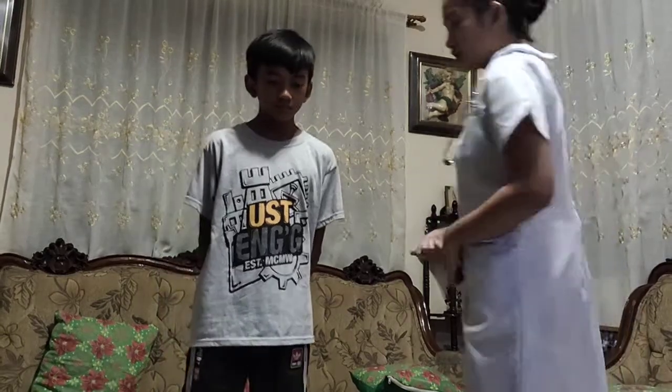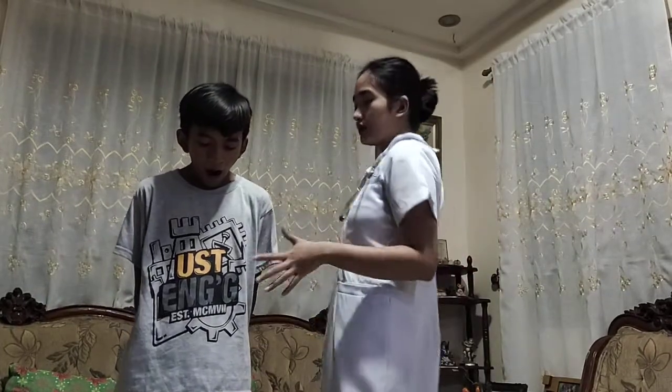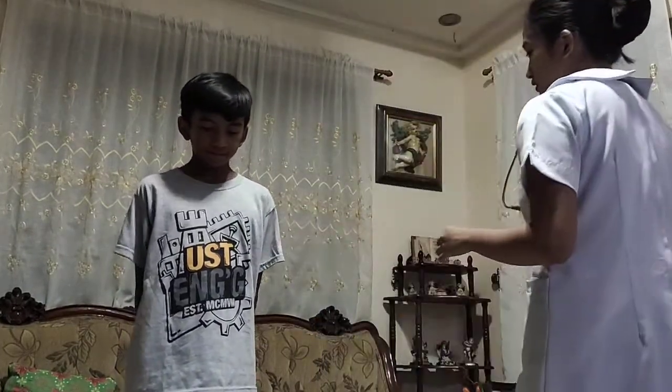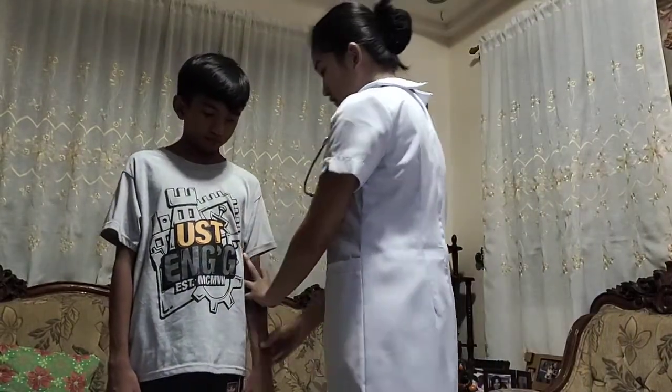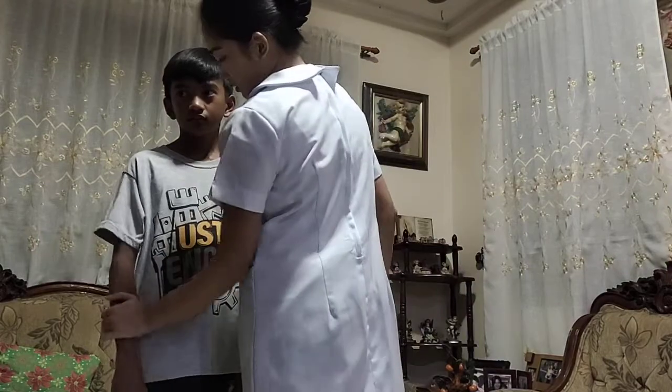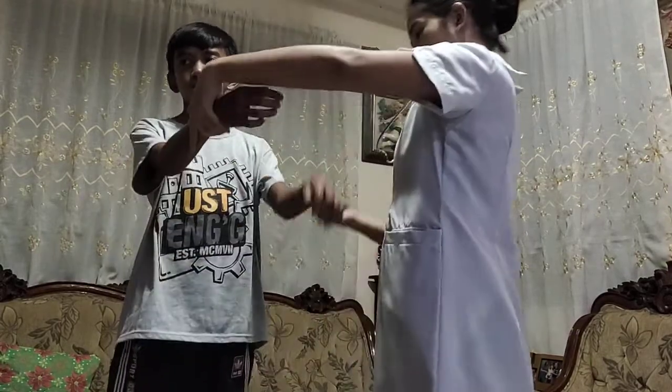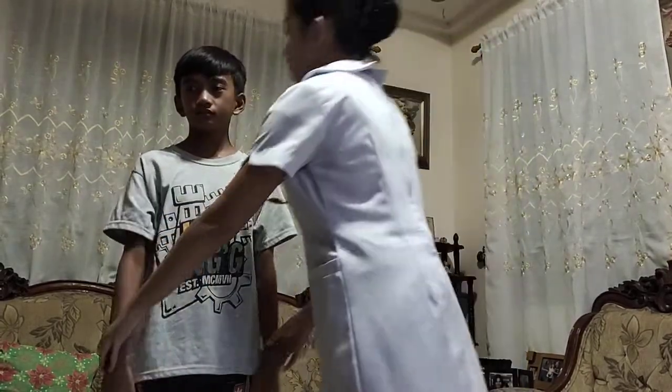Next, we will observe the shoulder and arms for symmetry, swelling, color, and masses. As we observe, the shoulder and arms are symmetrical, uniform in color, with no swelling or masses present, and there are no deformities present. So it is normal.